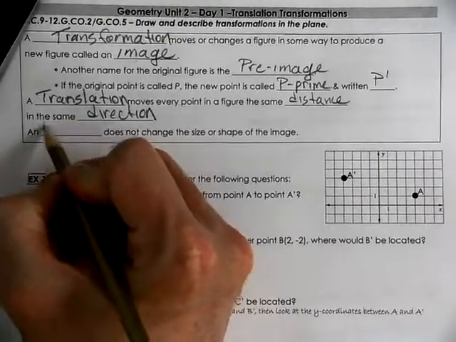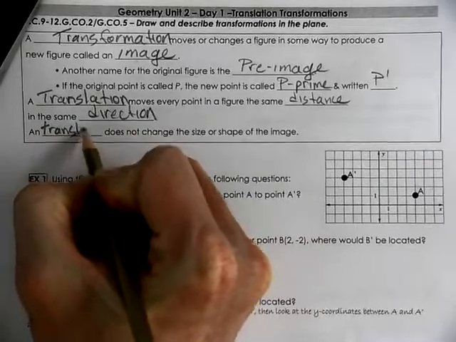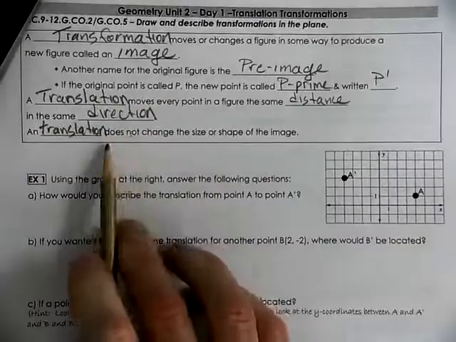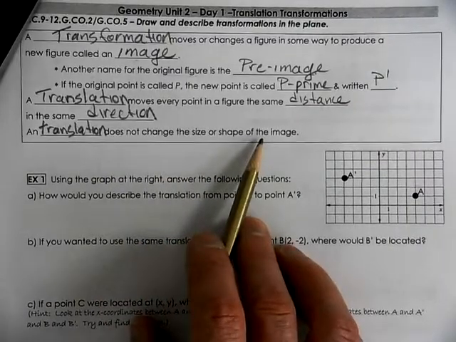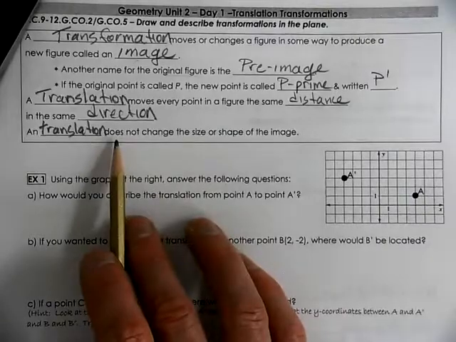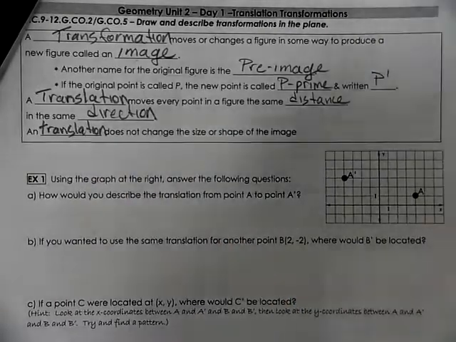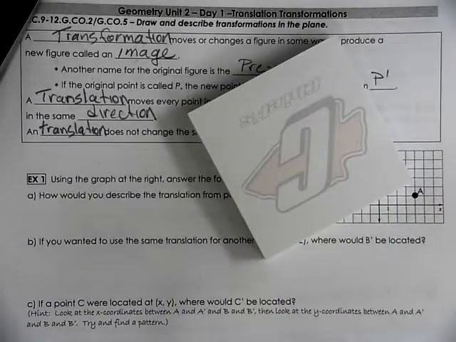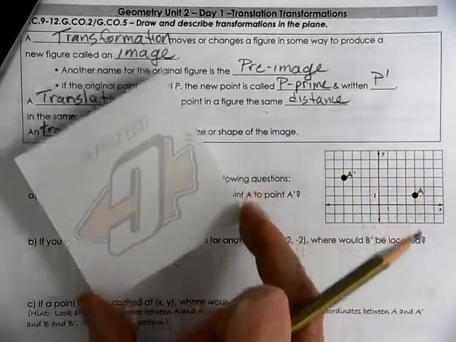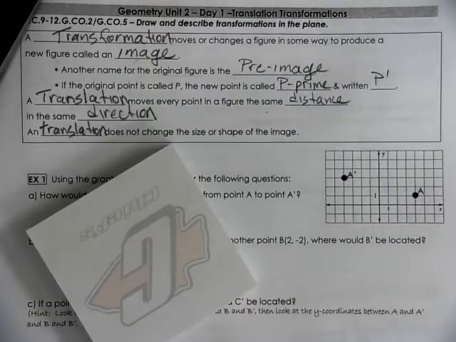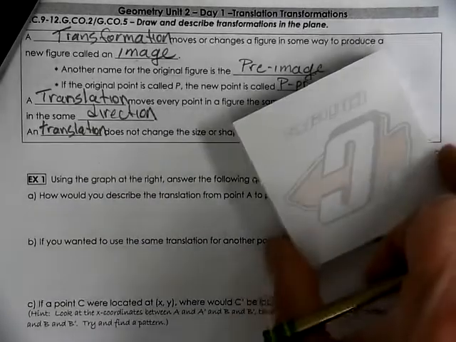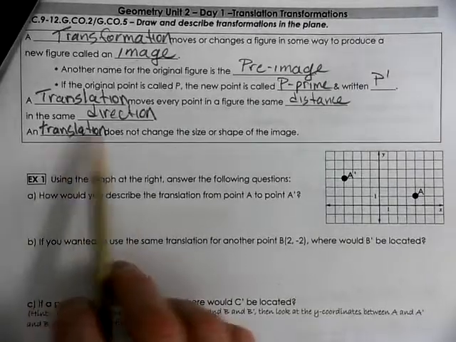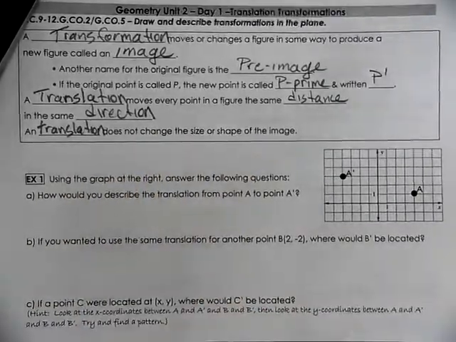A translation does not change the size or shape of a figure. So that means when you do a slide, as we put our polygon and we slide it over and we slide it down, it's going to be the same size and shape as the original was. It didn't change. A translation does not change the size or shape.